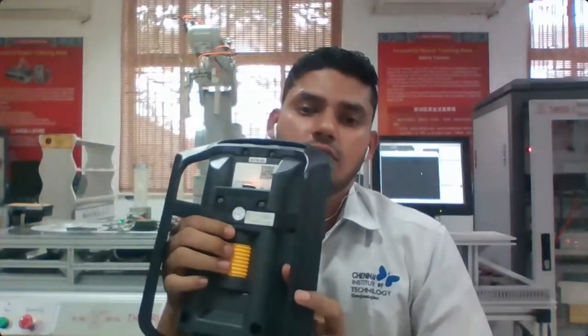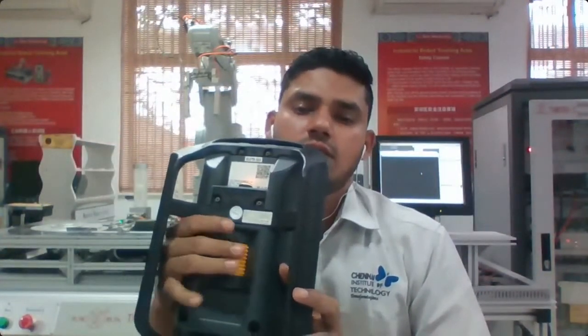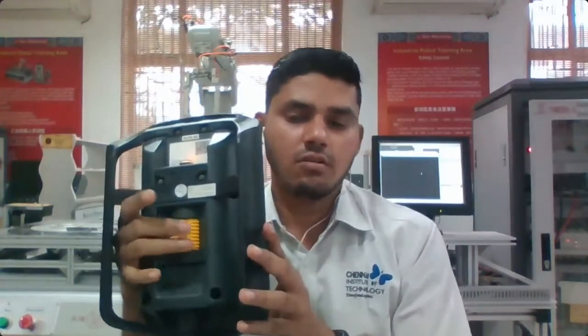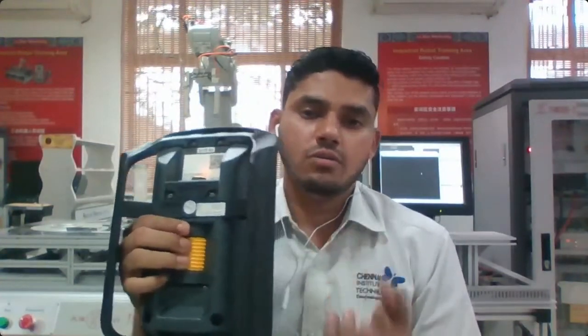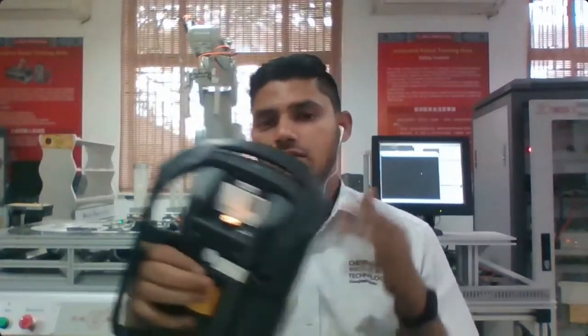And if you lose your grip, for example if your hands are straining, if you leave it, it will not work. Or if you hold it very tight, it also won't work. This is the utmost safety given by any robot manufacturer in the teach pendant. Why? Because, as I said before, these robots are very heavy and can move at very high velocity, and the damage which can be caused by the robot is very high.